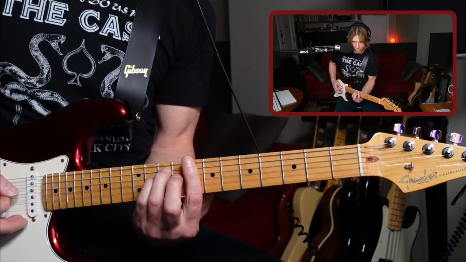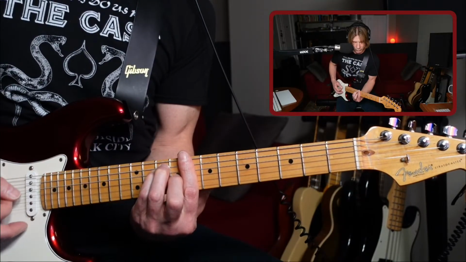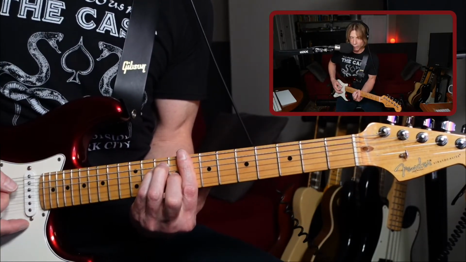Well, it's not as heavy. It leaves the bass to do more stuff on the bottom.